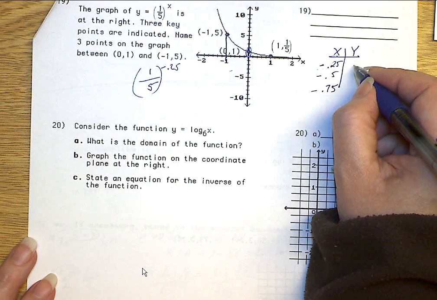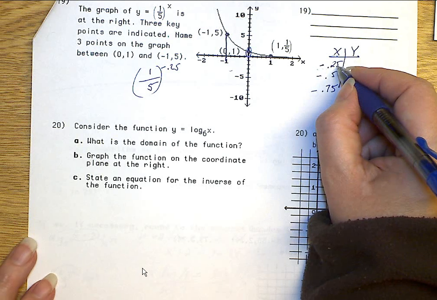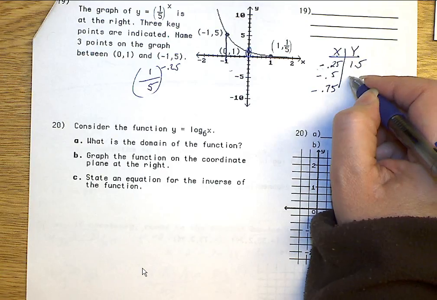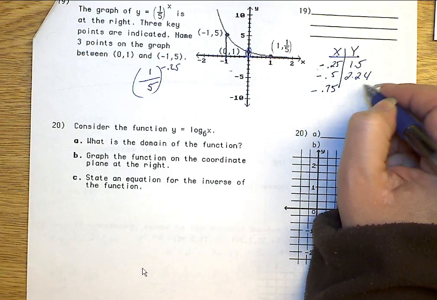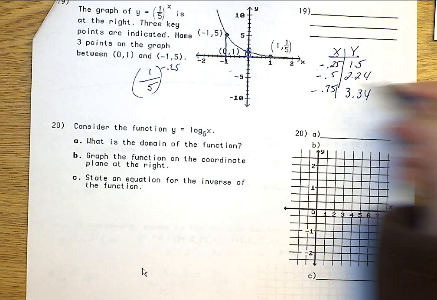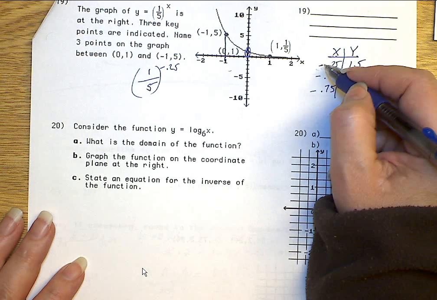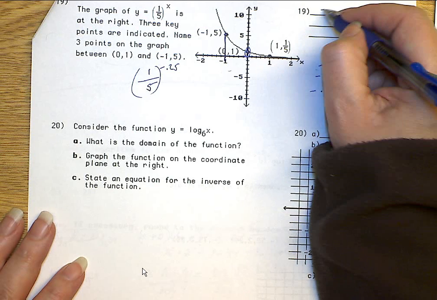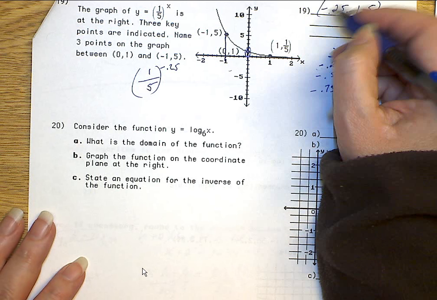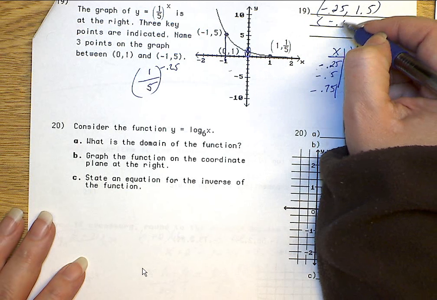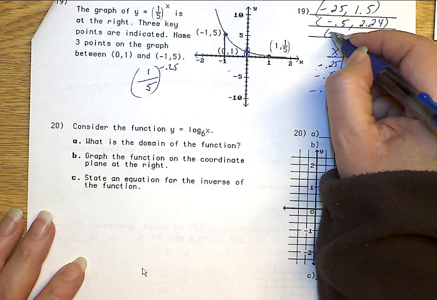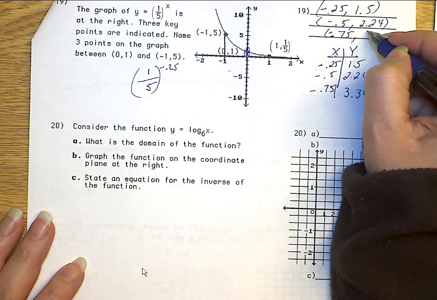So when you put in the negative 0.25, you get 1.5. Here we get 2.24. In this one we get 3.34. So those are your points: negative 0.25, 1.5; negative 0.5, 2.24; and negative 0.75, 3.34.